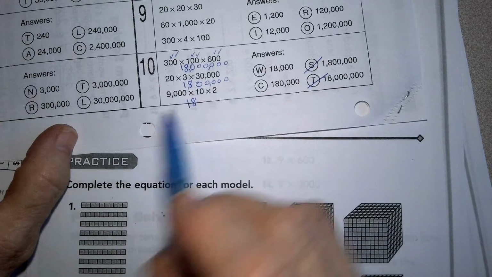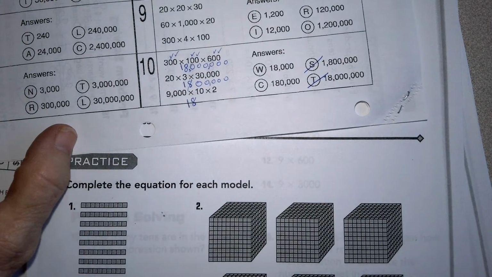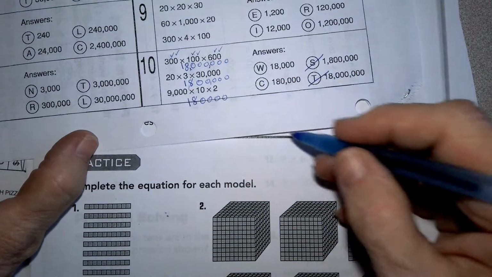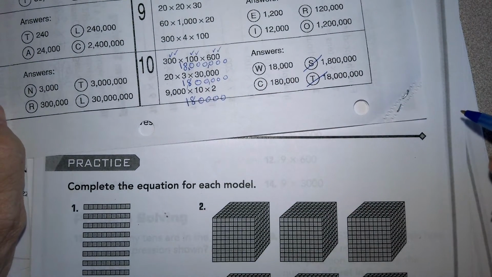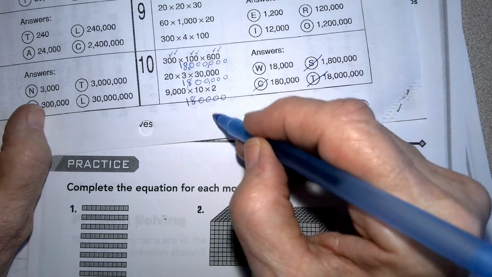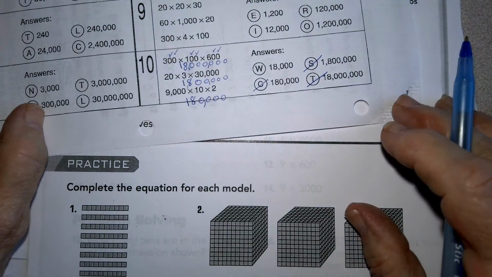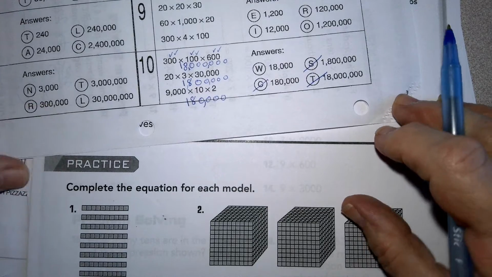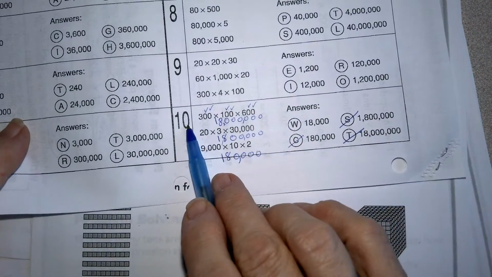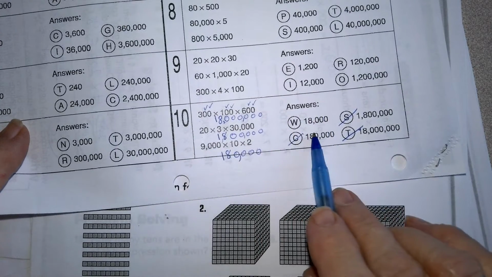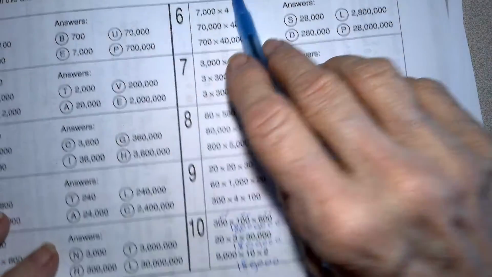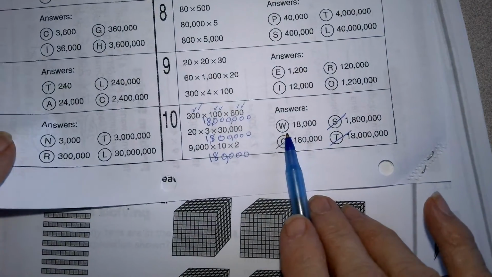Who thinks they know how many zeros this last one needs? 4. Yeah, all together there's 4. 1, 2, 3, 4. Find your answer with 4 zeros. It is the letter C. And now I'll go ahead and copy and put my commas. How you do this is where you see the 10, it's the one that's left over that you put in the 10 spot. So where you see the 10, what letter is left over? The W.